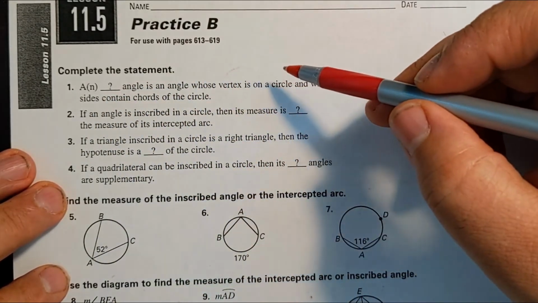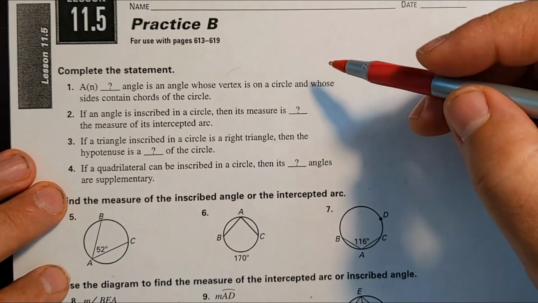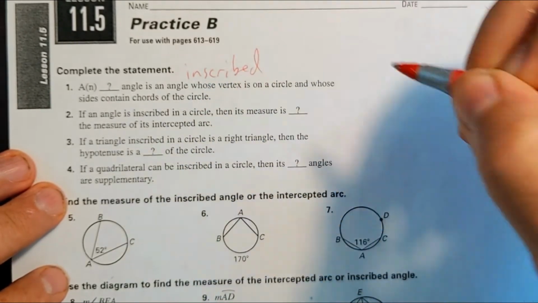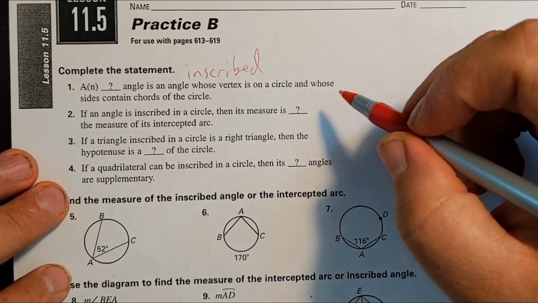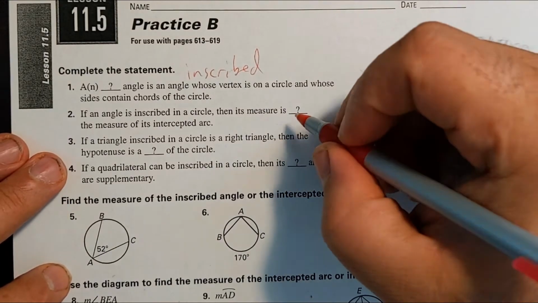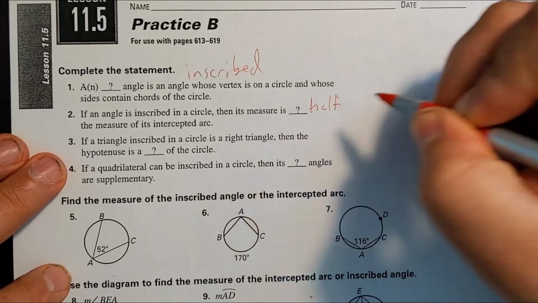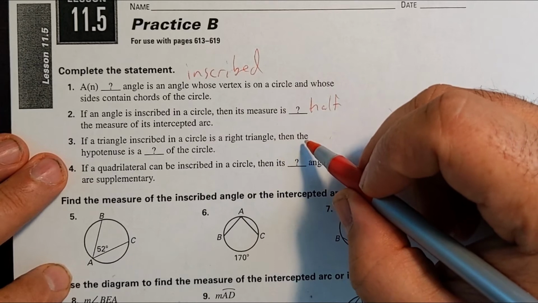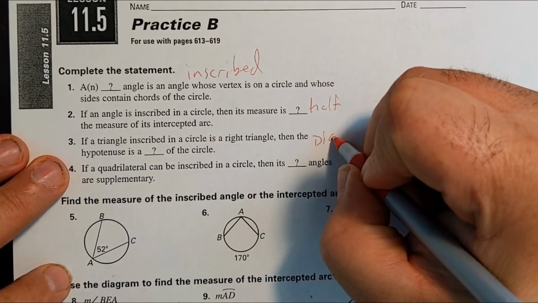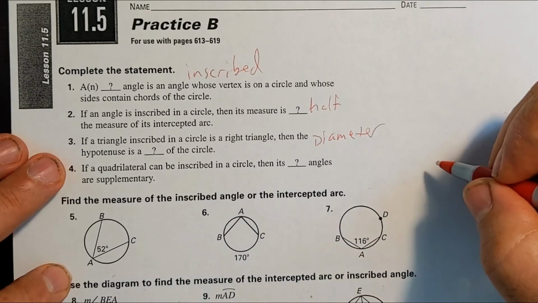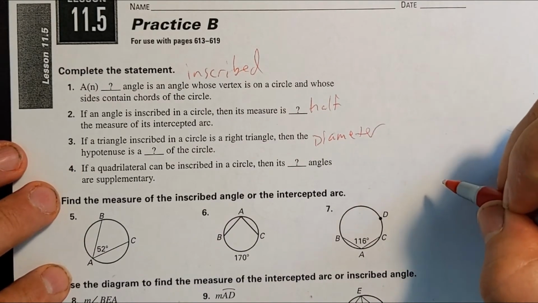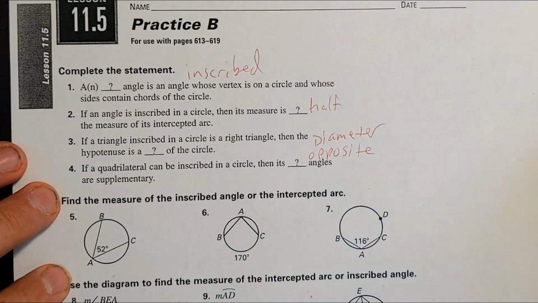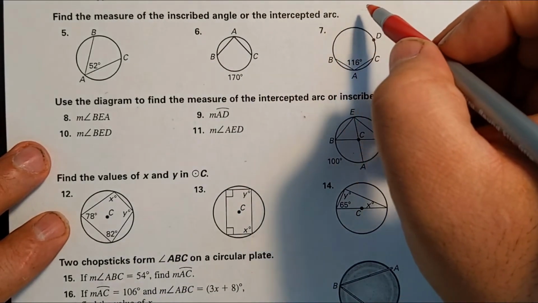A blank angle is an angle whose vertex is on the circle and whose sides contain chords of the circle. That's inscribed. Number 2, if an angle is inscribed in a circle, then its measure is half the measure of the intercepted arc. If a triangle inscribed in a circle is a right triangle, then the hypotenuse is a diameter of the circle. And if a quadrilateral can be inscribed in a circle, then its opposite angles are supplementary. Find the measure of the inscribed angle or the intercepted arc.